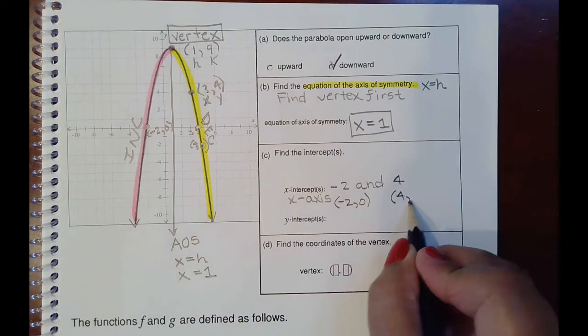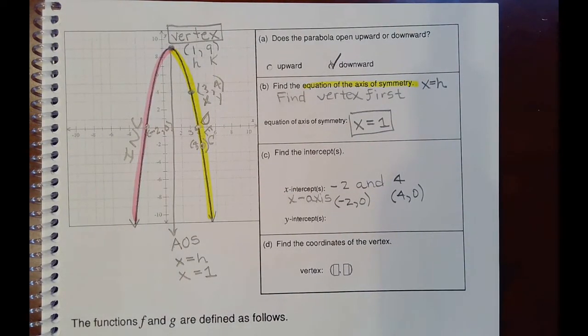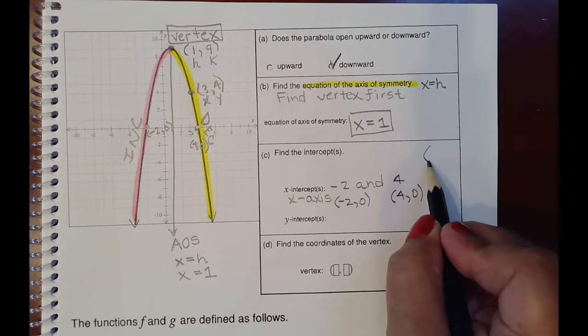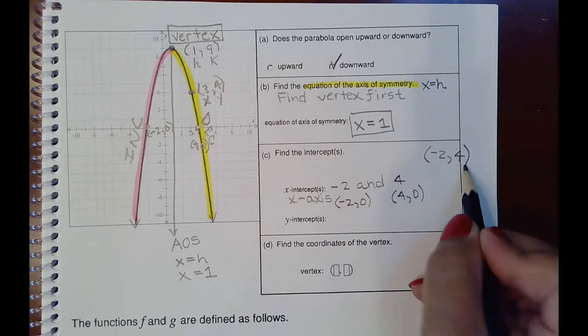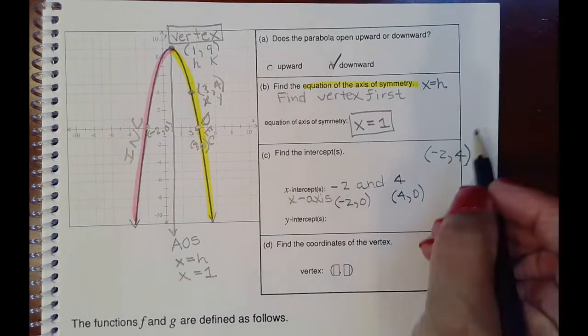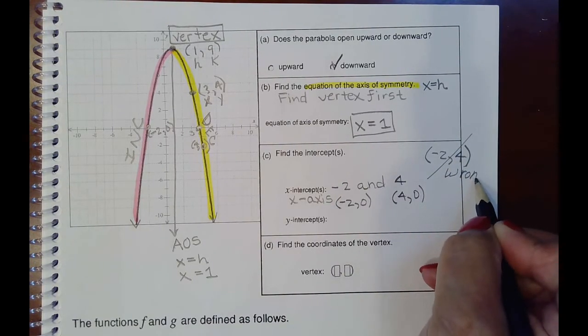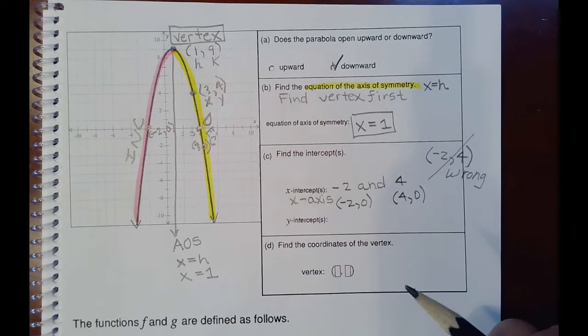Okay, what would make this wrong if you give me this answer on a test, and this has been done quite often, so I have to mention it, is if you take these two singular answers and put them together like this and tell me that that's what the x-intercept is. That would be wrong, because that's like saying that this parabola touches the x-axis.